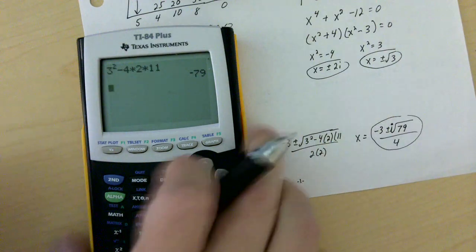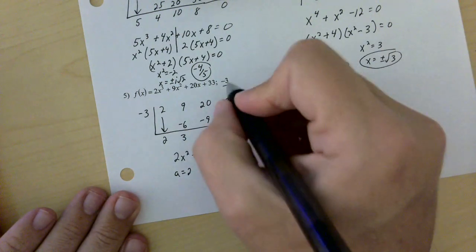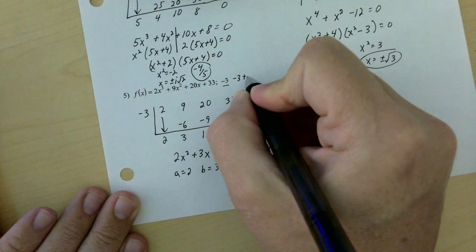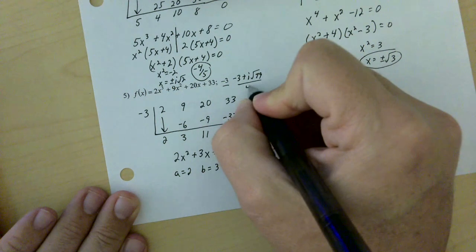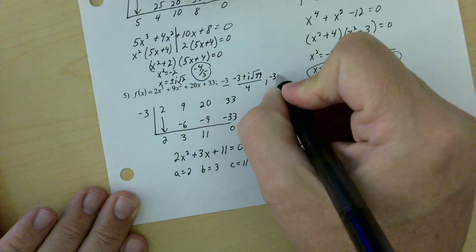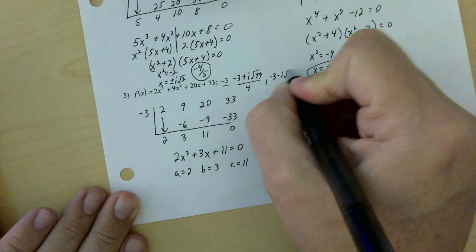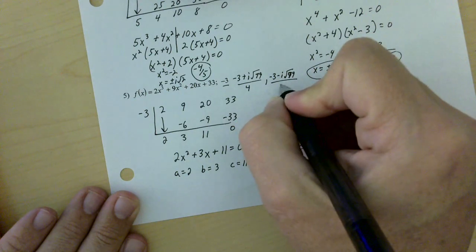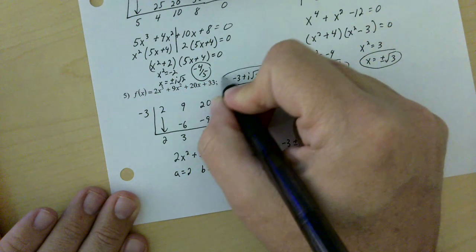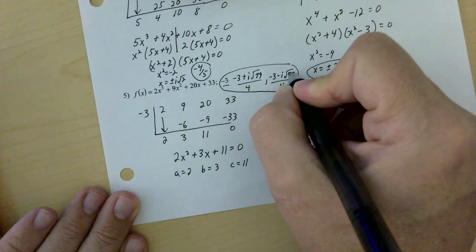Okay? So I'll write that up here. So we have -3 plus i root 79 all over 4, and then we have -3 minus i root 79 over 4. All three answers, okay?